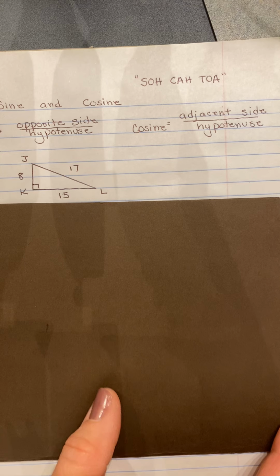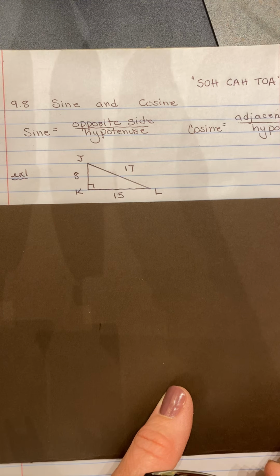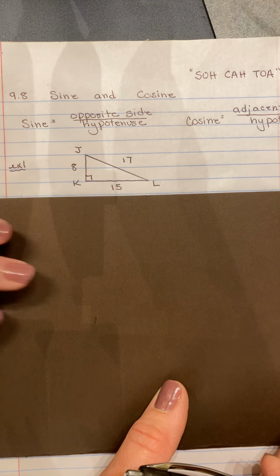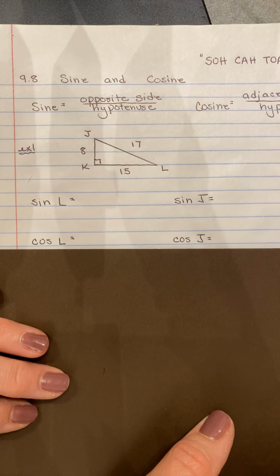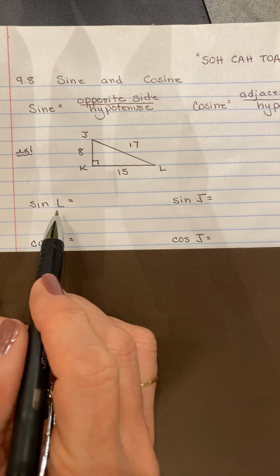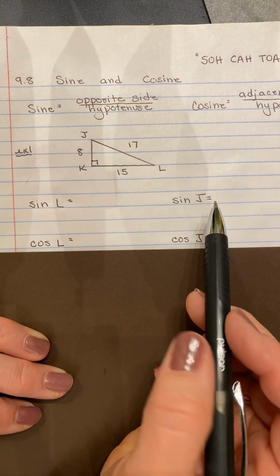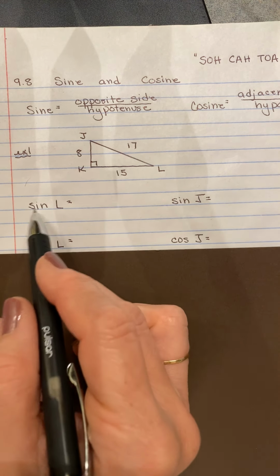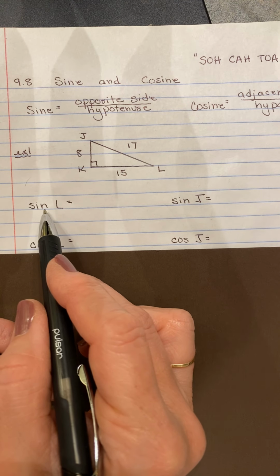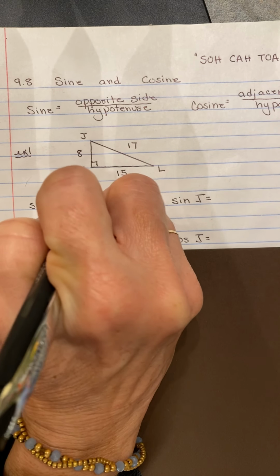All right, let's look at example 1 in this section 9.8 if you're following along in your book. And we want to find the sine of L, the cosine of L, the sine of J, and the cosine of J. So the sine, SOH, opposite over hypotenuse.